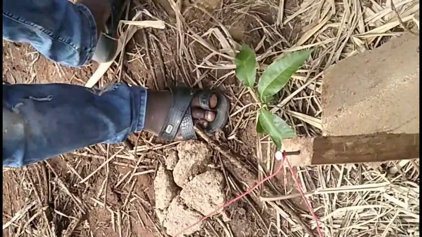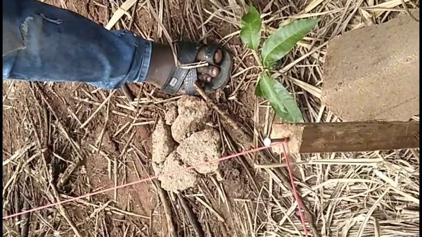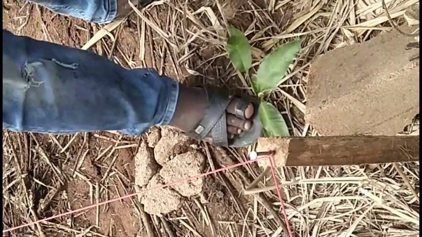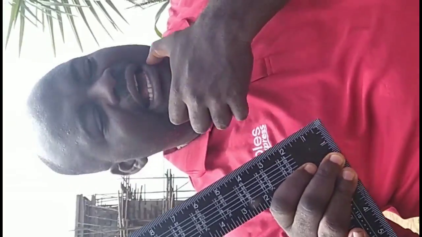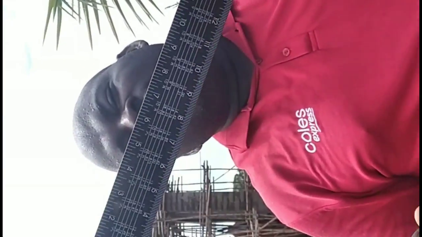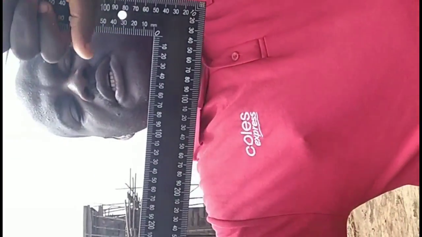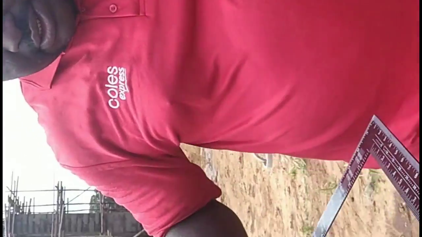So we want to do the major part of the work, which is squaring. This is called builder square. We have a carpenter square. So this is builder square. That is what we are going to use.